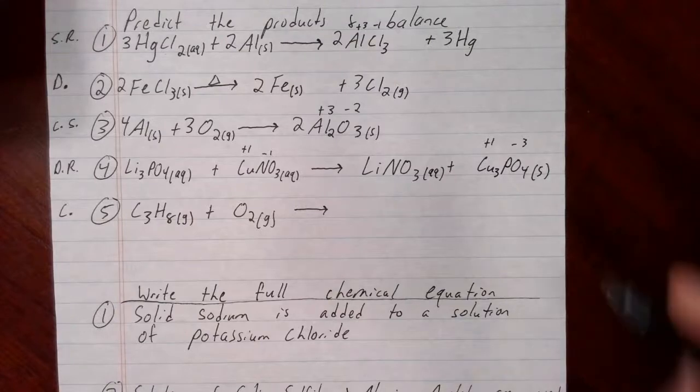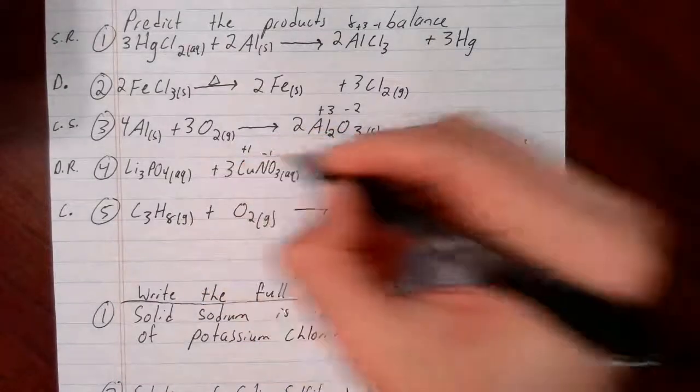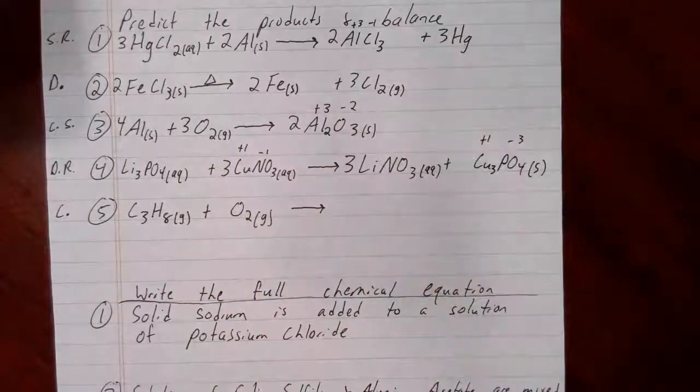So now I need to go back and balance it. I can put a 3 here and a 3 here. So now the reaction is all balanced and I'm good to go.